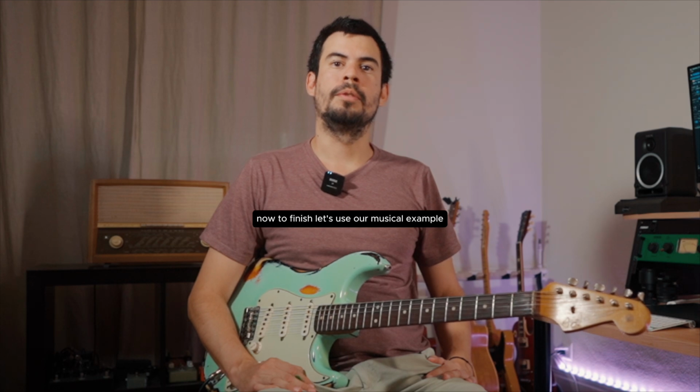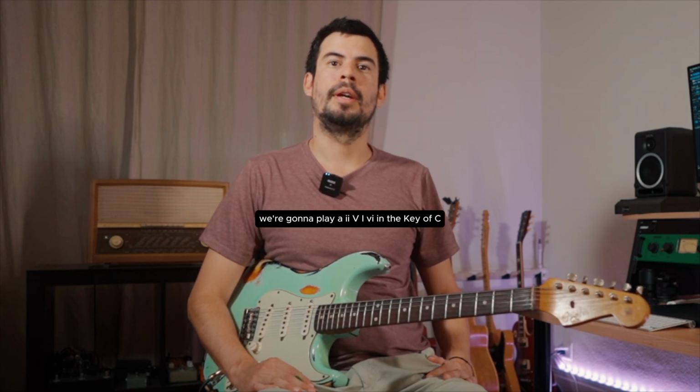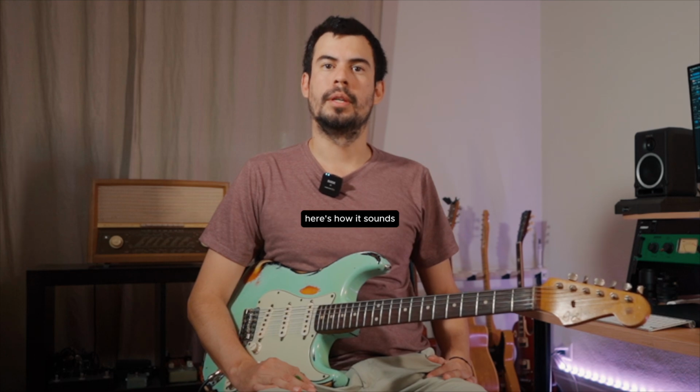Now to finish, let's use our musical example we've been using for the past lessons. We're going to play a 2, 5, 1, 6 in the key of C. Here's how it sounds.